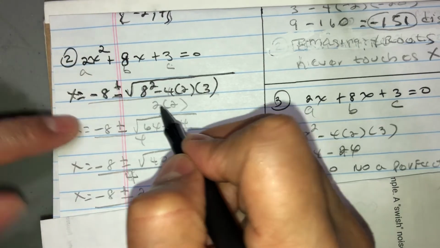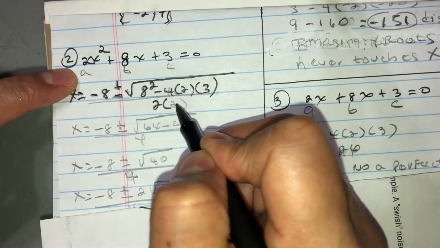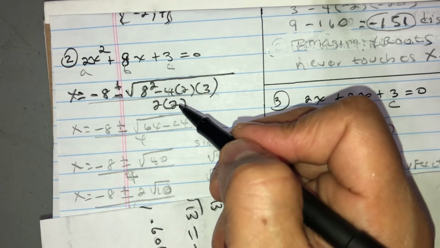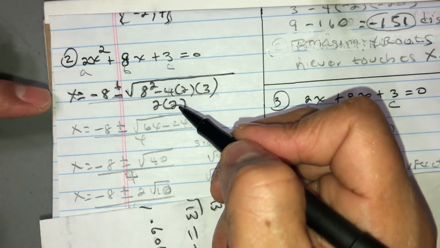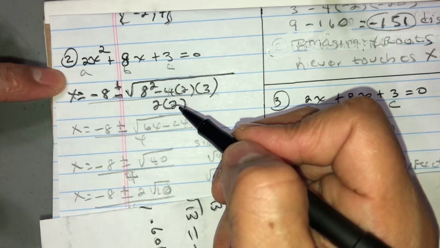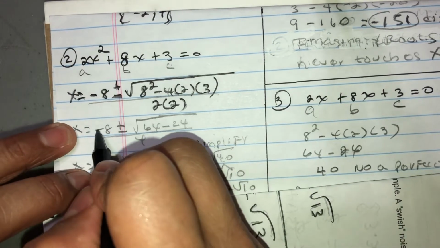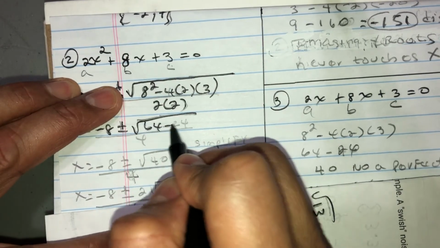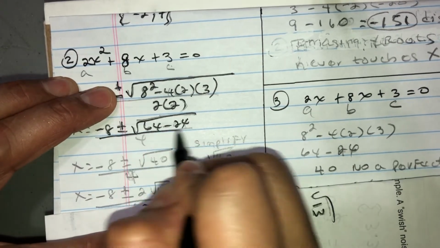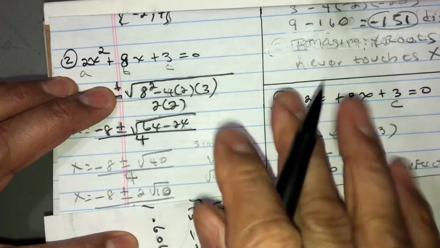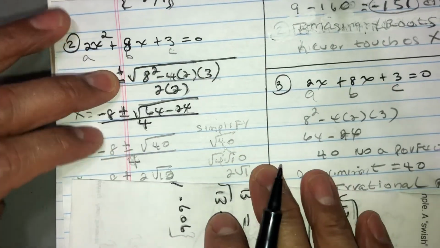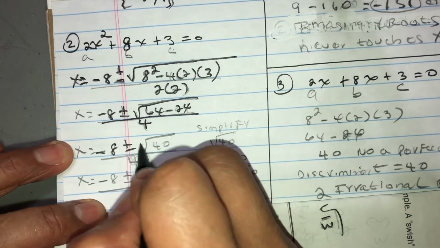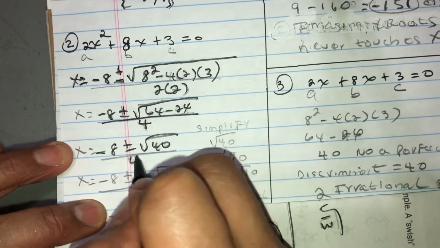Now remember, because a here is 2, you have to multiply the bottom 2 by 2. On the homework, some of the kids were still multiplying times 1 when it's actually a number other than 1. So be careful on that. Keep continuing, solving, and you'll get 64 minus 24 divided by 4 because 2 times 2 is 4. And if I continue with my process, I will get 8 plus minus radical 40 divided by 4.